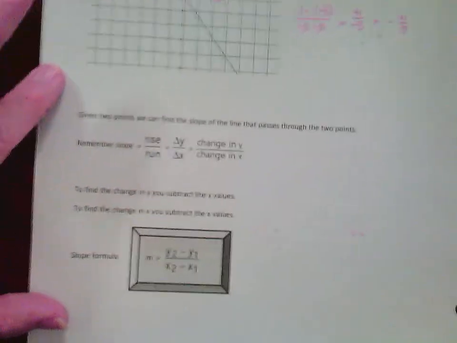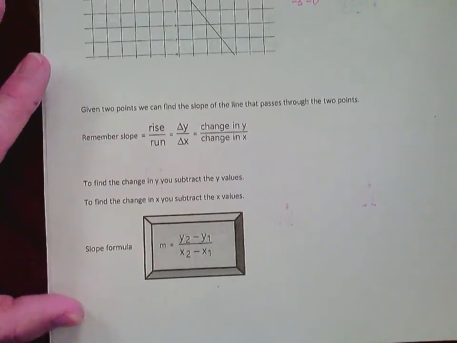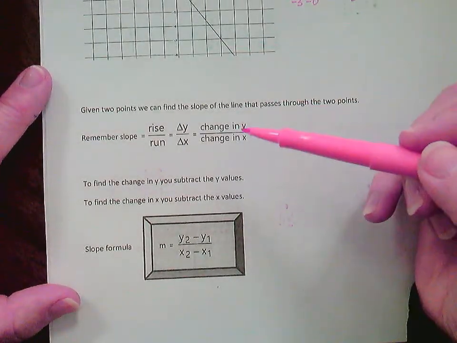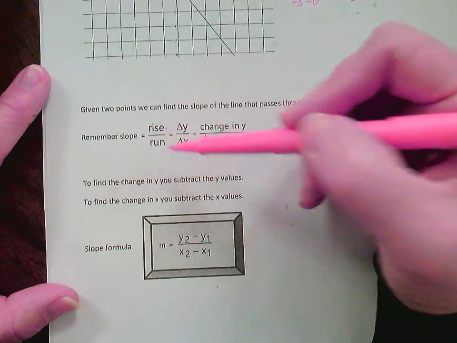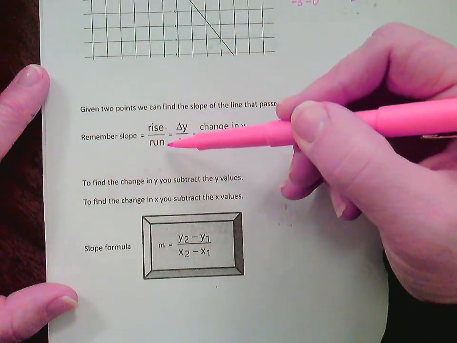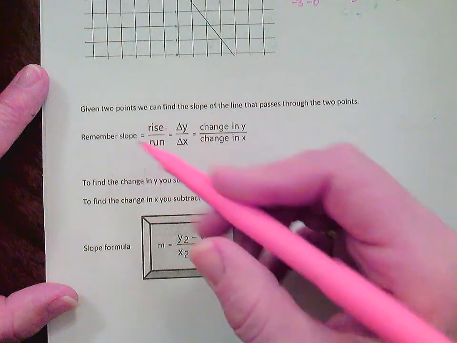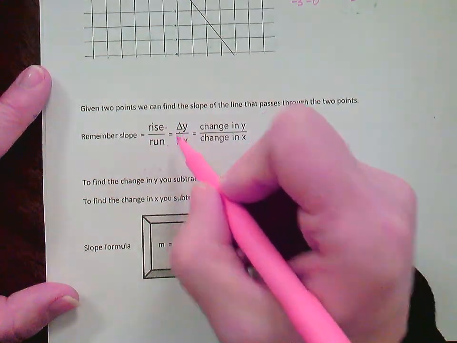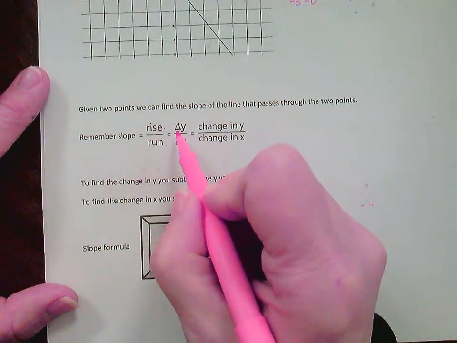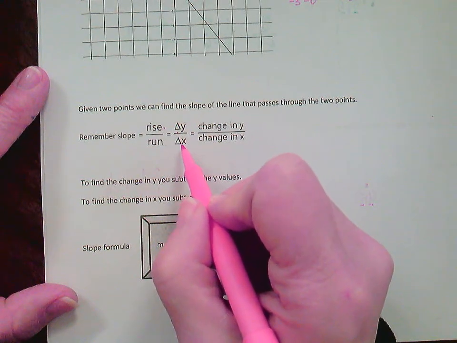So, these are different ways to look at slope. Slope is sometimes called the rise over the run, the vertical change over the horizontal change. Or I think you've seen this symbol here in science class. It stands for change. Change in y over change in x.